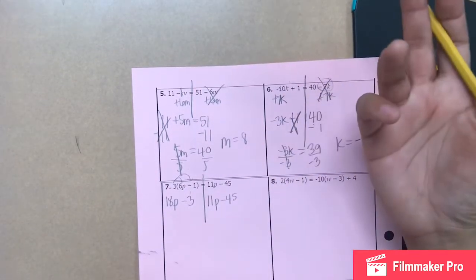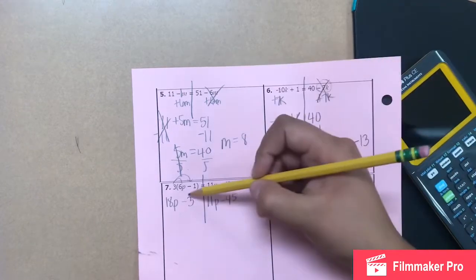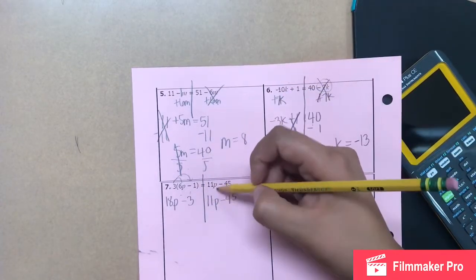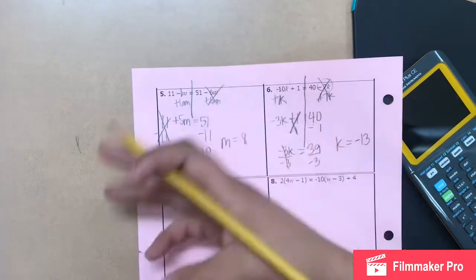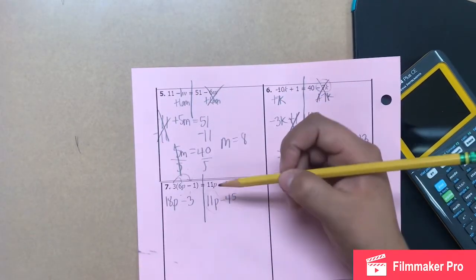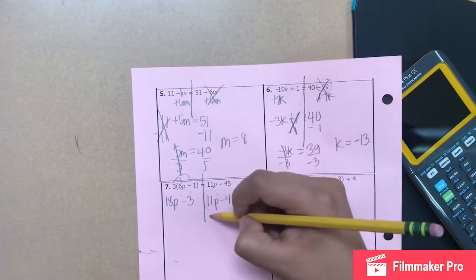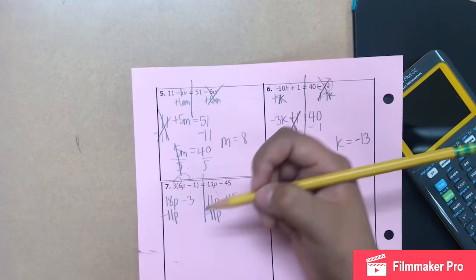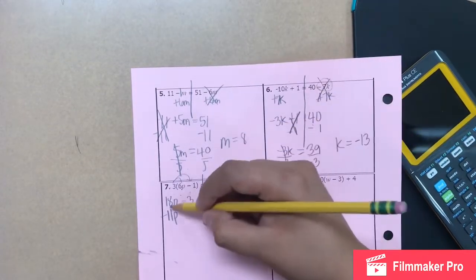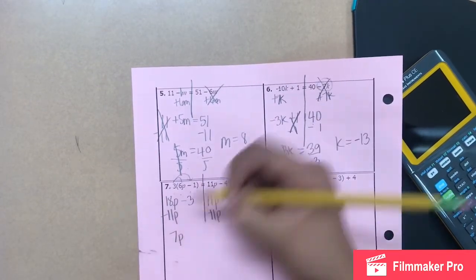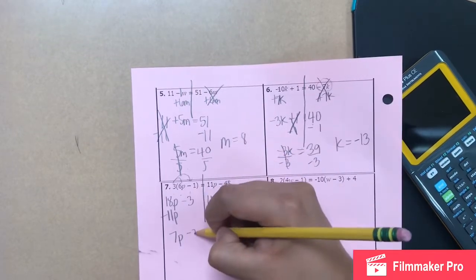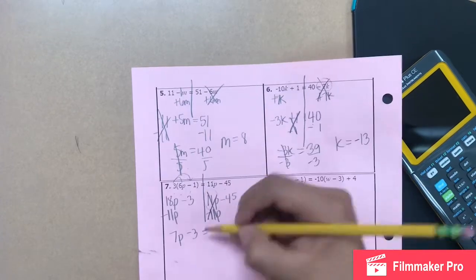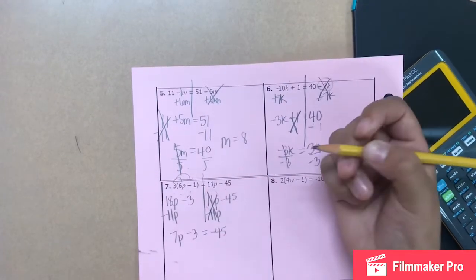Now I look to see if I can combine like terms on either side. Here I can't, or there's nothing to combine. So now I'm going to move my variables to one side. So I'm going to move the 11p. The opposite of positive 11p is negative 11p. I do it to both sides. I'm going to put it with the 18p. 18p minus 11p is 7p. Nothing to do with the negative 3, so I bring it down. Equals, those 11p's cancel, so I have negative 45.